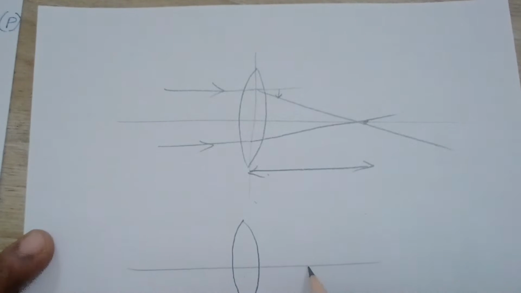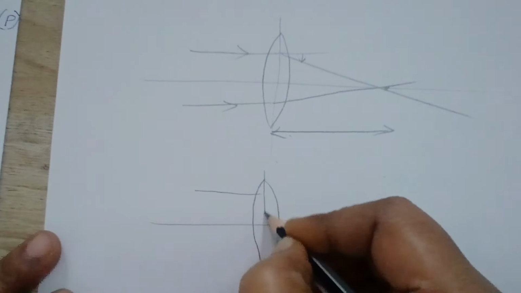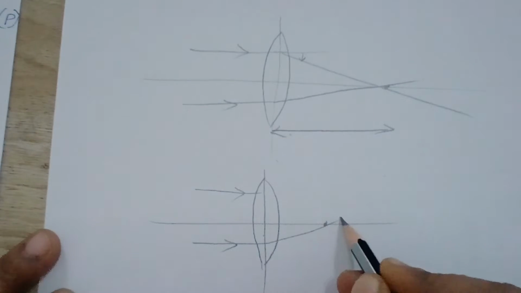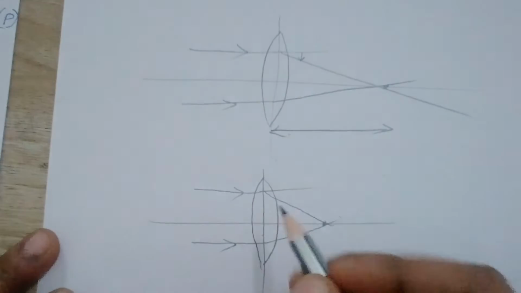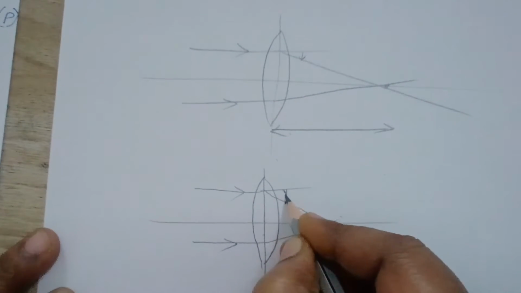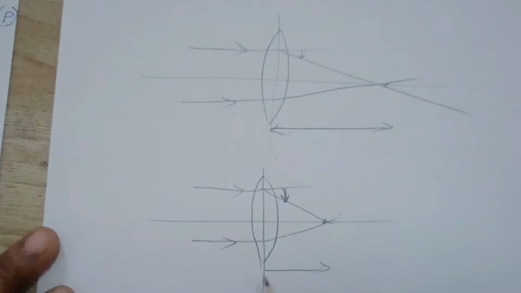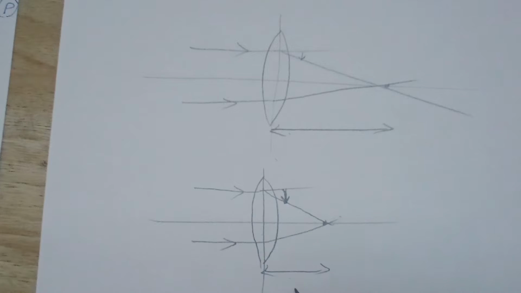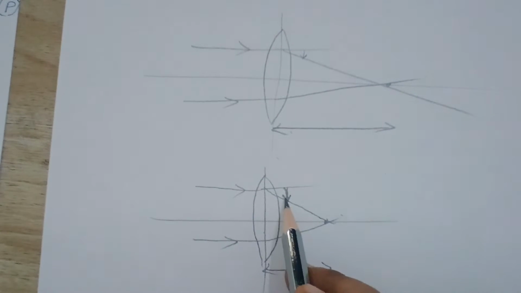If suppose the focal length is here, see, look at this. The rays are coming parallel to the principal axis, so it will converge here. Okay, when compared to the first one, it is converging a lot, right? It is more, right? So based on the focal length only, the capacity of the lens, how much it converges or diverges, is decided. Okay, so here the focal length is very less when compared to this.